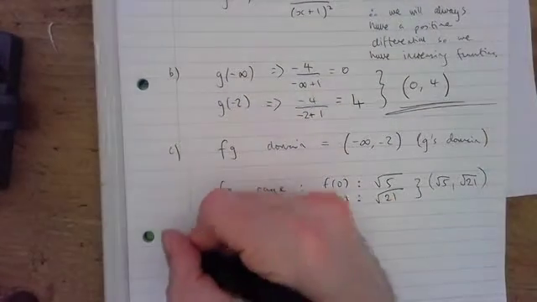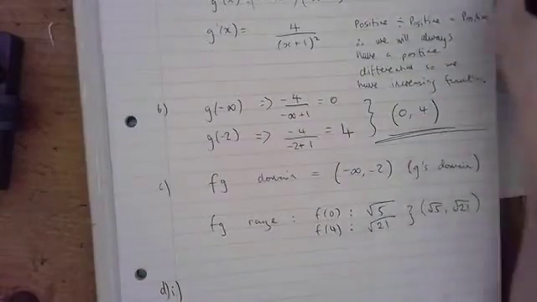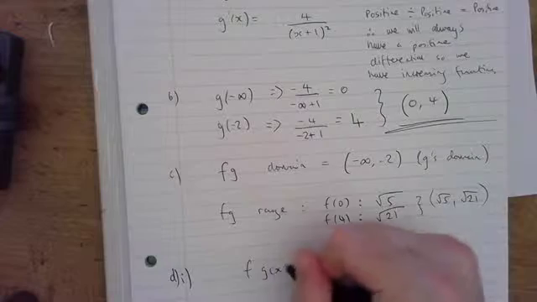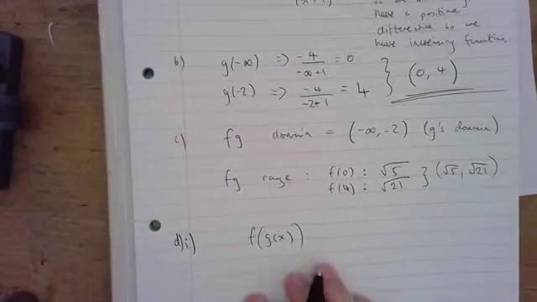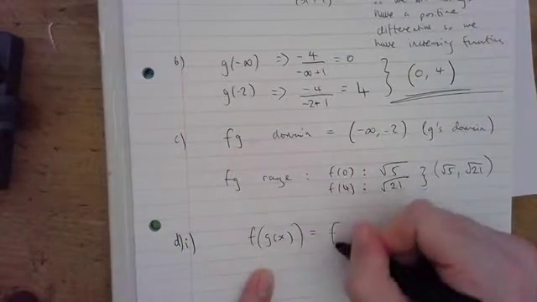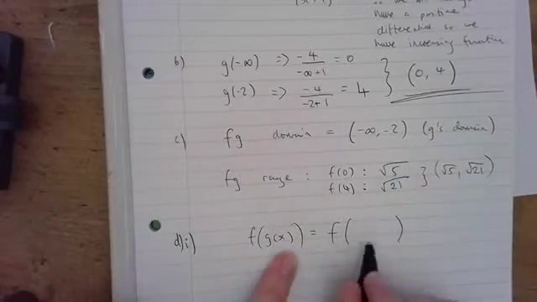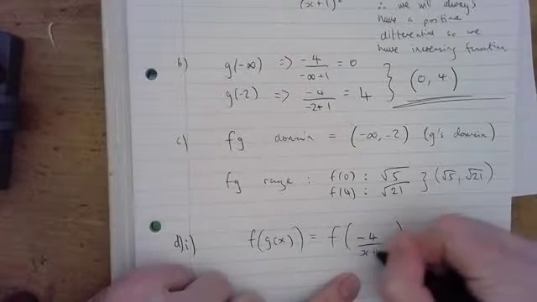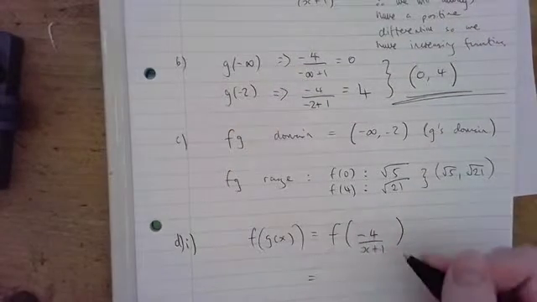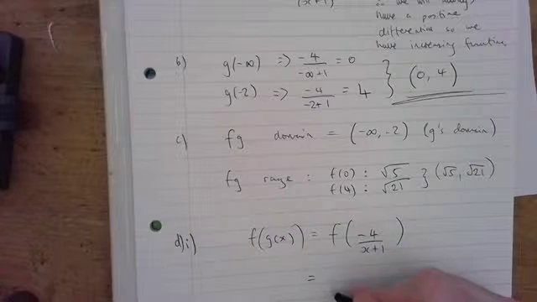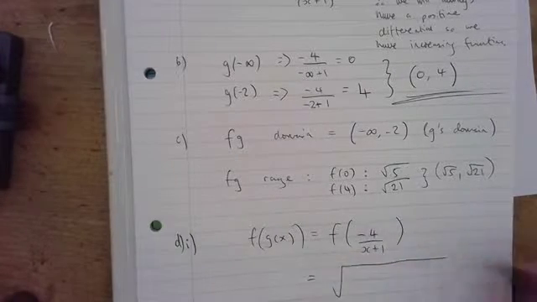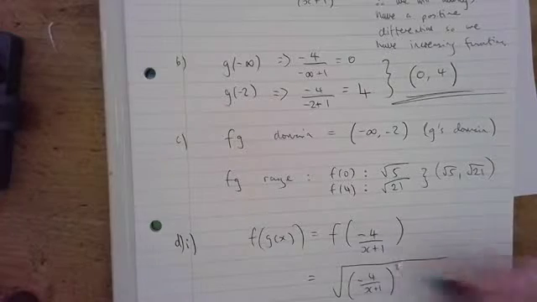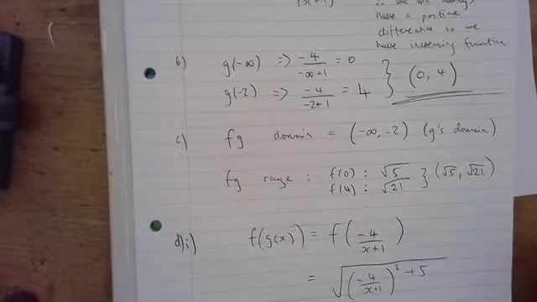Part D, part 1. It says, write down an expression for f of g of x. So f of g of x, now the best way to write this is just whack a bracket around the second thing and then change it to f and then just chuck in whatever g of x is. So g of x is minus 4 over x plus 1. And then wherever you see an x in f, you change it to this thing here. So big square root sign is x squared, so minus 4 over x plus 1 squared. And then plus 5. Okay.